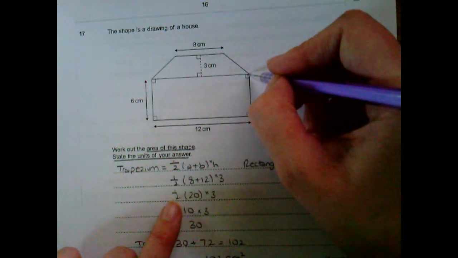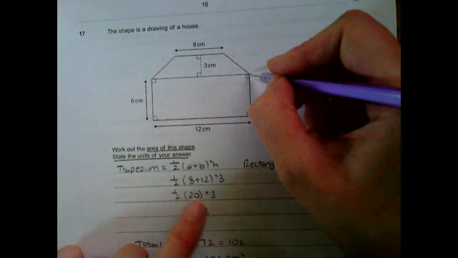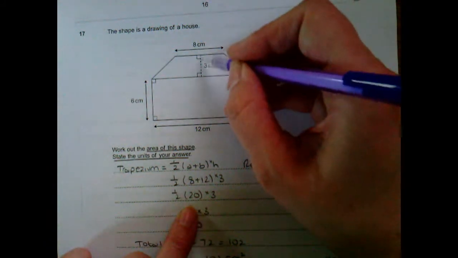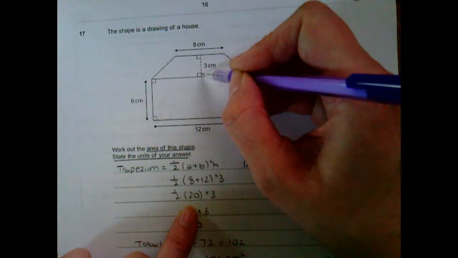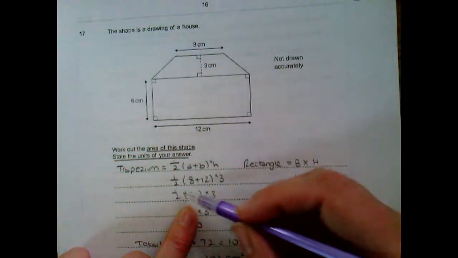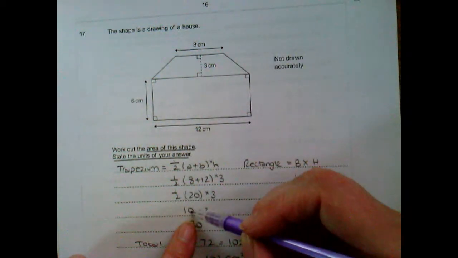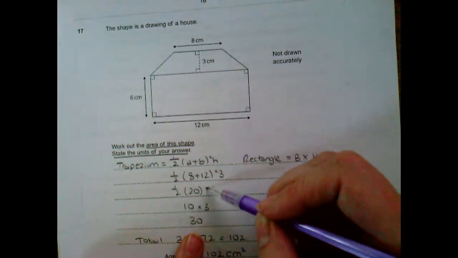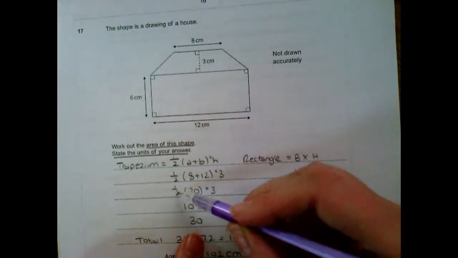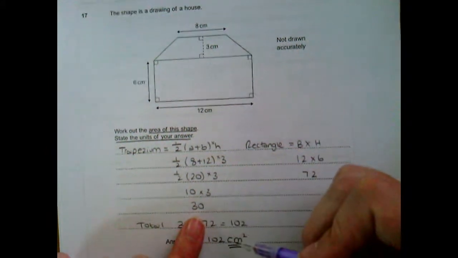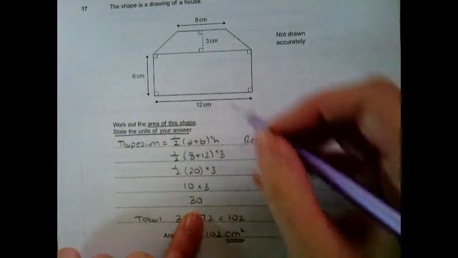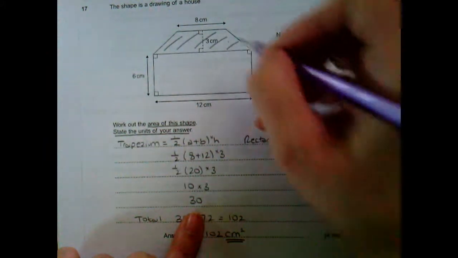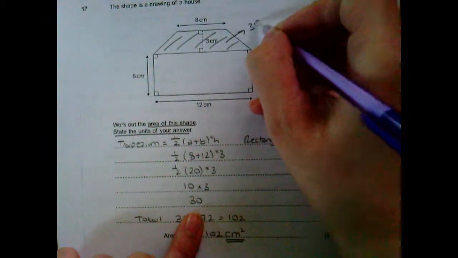Then you can either half it at this stage if you want, or else times it by the height first and then half it, it won't matter. So the height is just the distance between those two parallel lines, so that's 3. So you can do half of 20 gets you 10 and then times it by 3 gets you 30. Or you could do 20 times 3 gets you 60 and then half that gets you 30. It doesn't matter, either way you end up with 30. So that's the trapezium, that's the area of that bit is 30.